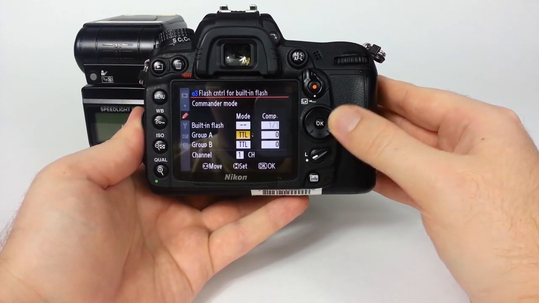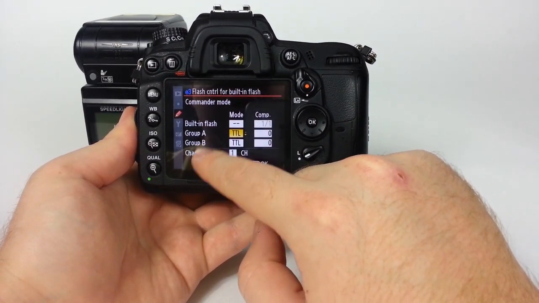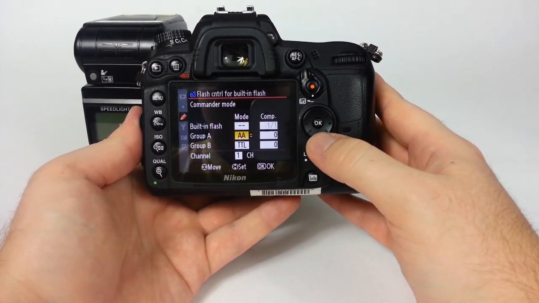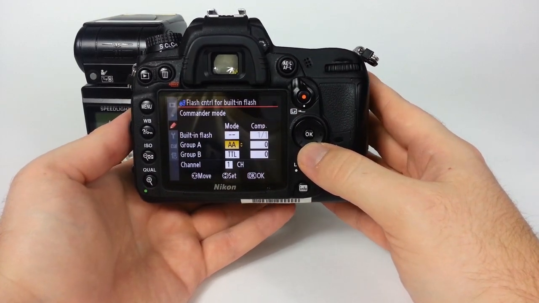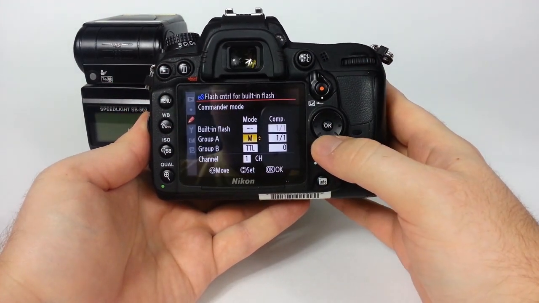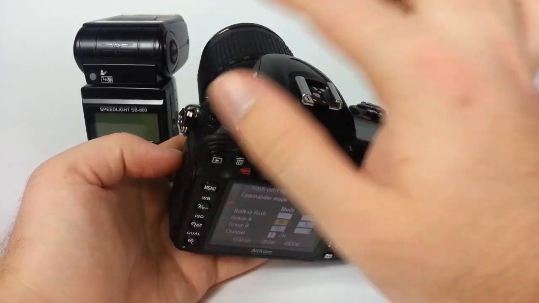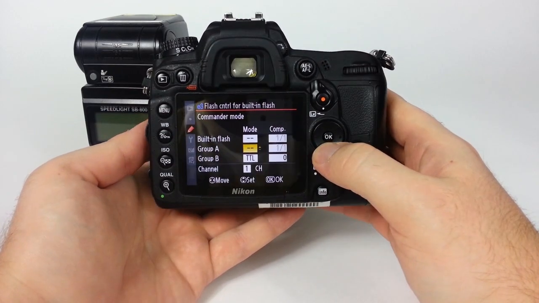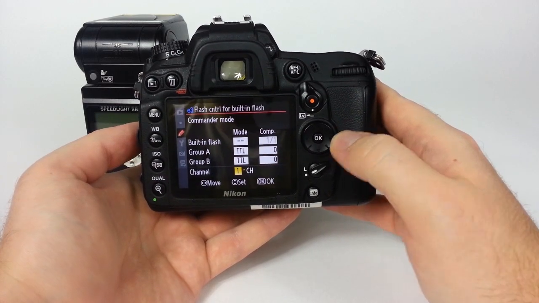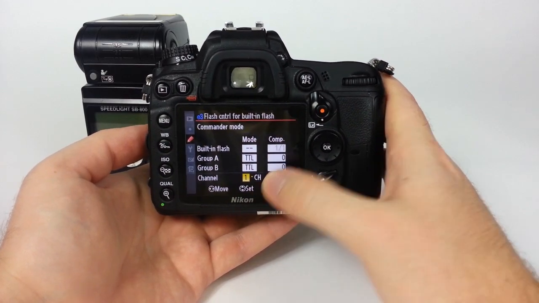And you want to go to the right, and then I'll go down. Group A and group B: if you have different flashes and you want them to belong to different groups with different settings for each group, you can do it here. They have TTL, AA, which stands for automatic aperture, where the flash decides how powerful it's going to be instead of the camera, and then manual. So you can have the camera transmit manual settings to the flash wirelessly, or just turn it off. So you want to set TTL for automatic mode, and then choose the channel. Channel 1 is the default. You want to make sure that all the equipment you're using is on the same channel.